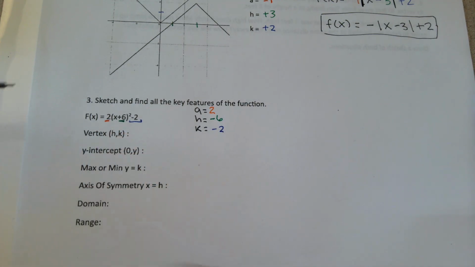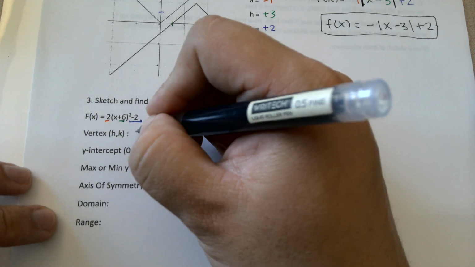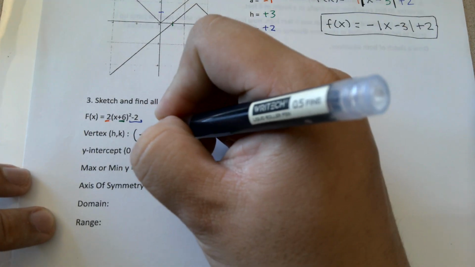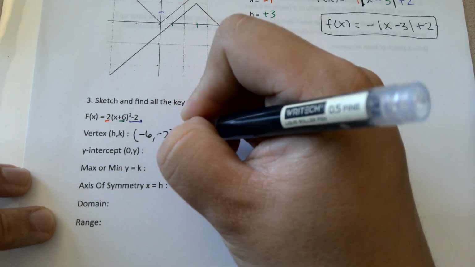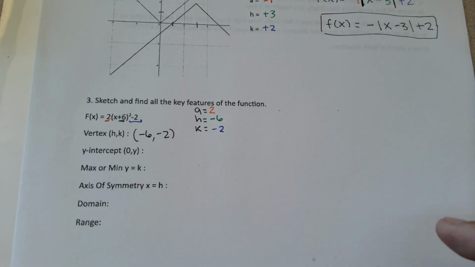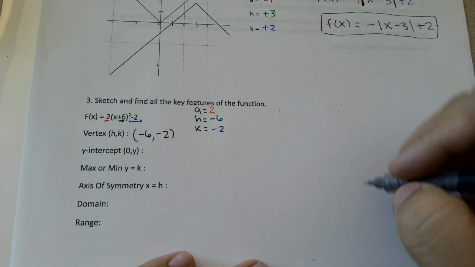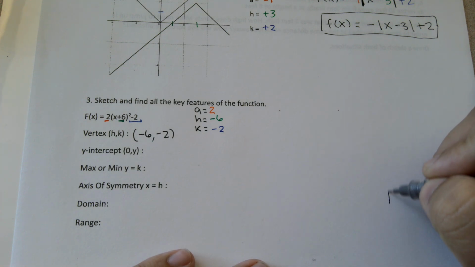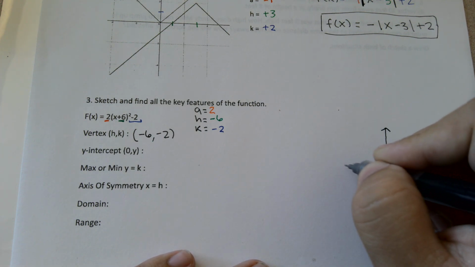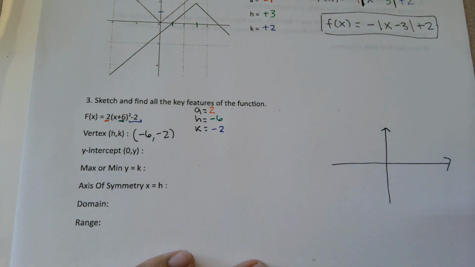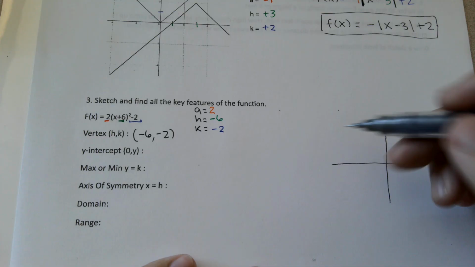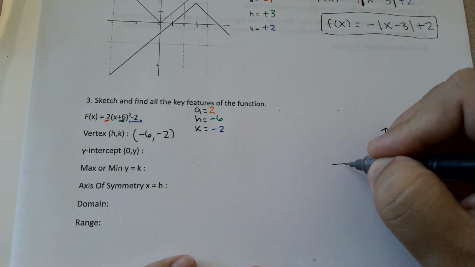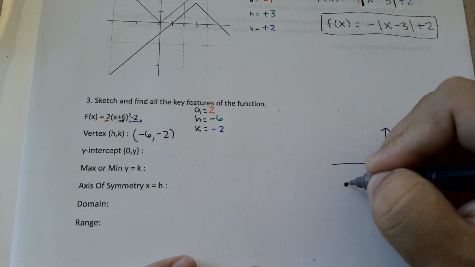If my vertex is at HK, that means it's at H, comma, K. That's my vertex. That is the main thing that you need for your sketch, because then you're going to go to your coordinate plane and you're going to ask yourself, where's my vertex? This quadrant, this quadrant, this quadrant, or this quadrant? -6, -2 is somewhere over here.